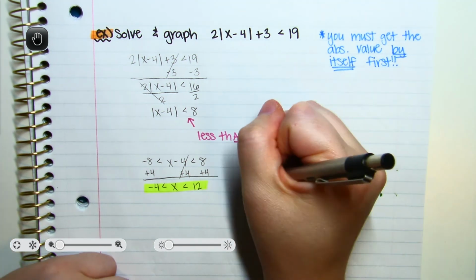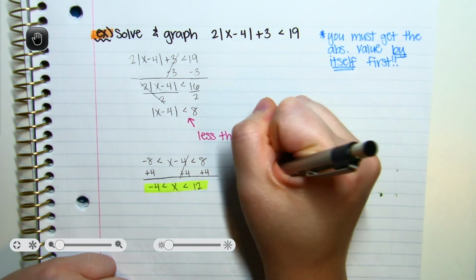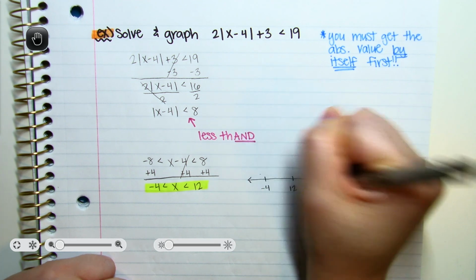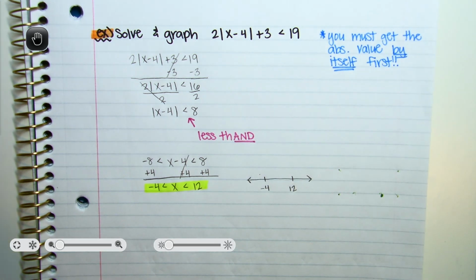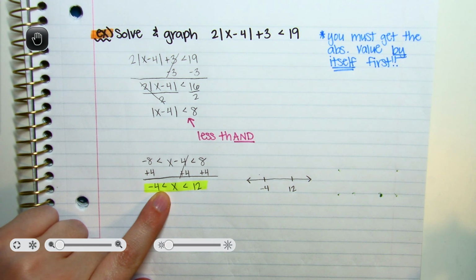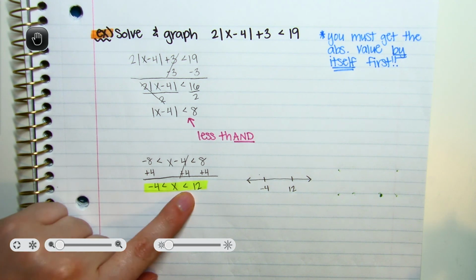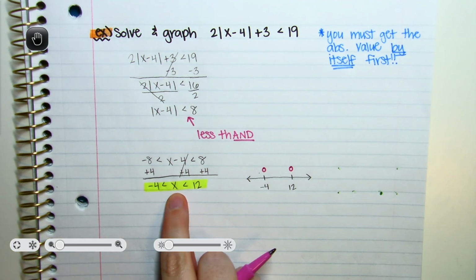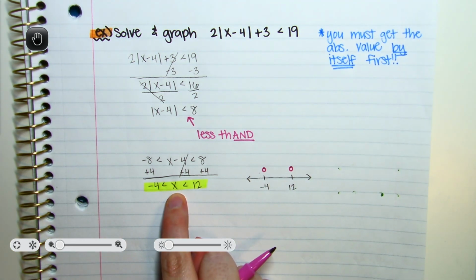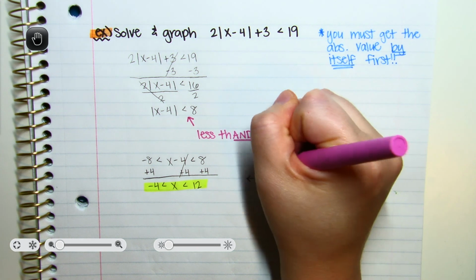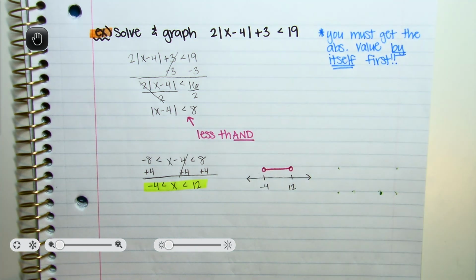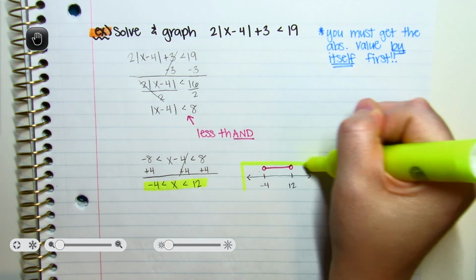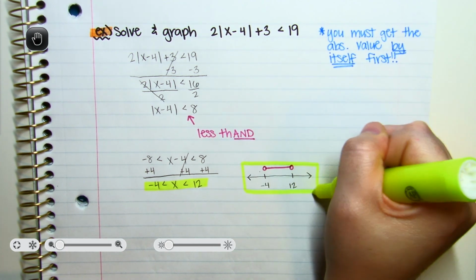All right, and last but not least is to graph. And I'm just going to put negative 4 and 12. Less than, less than. Both of them are open circles. X is literally written in between negative 4 and 12. On my graph, it's literally what's in between negative 4 and 12. And that is my final answer.